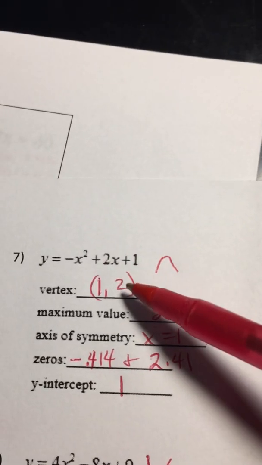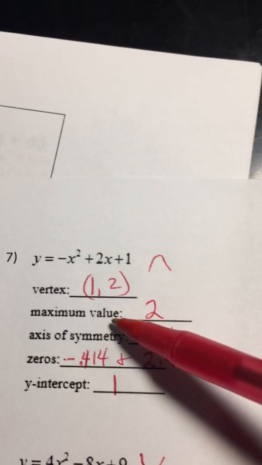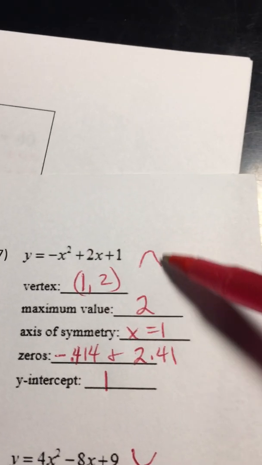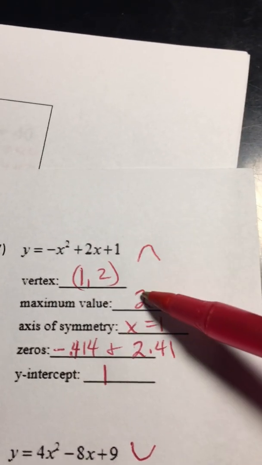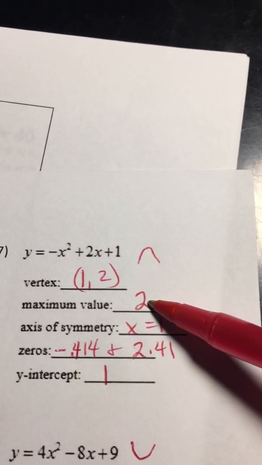Okay, hopefully you did that. You came back, and this is what you got. You said the vertex was 1, 2. The maximum number, it was a frowny face because it was a negative number here in front of the x squared. So that was a high point on the graph, and that 2 was the highest point in my graph.